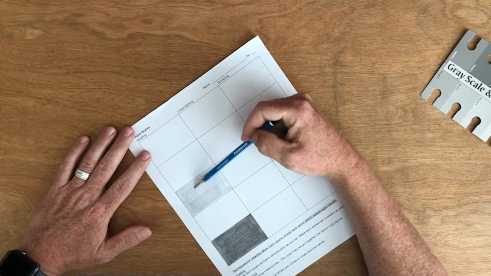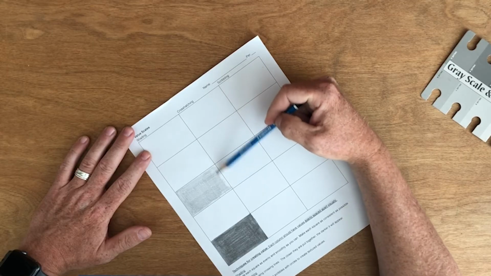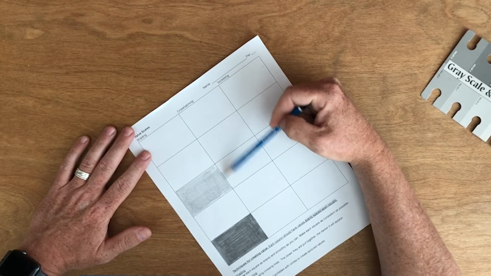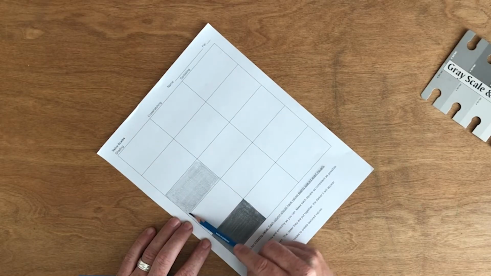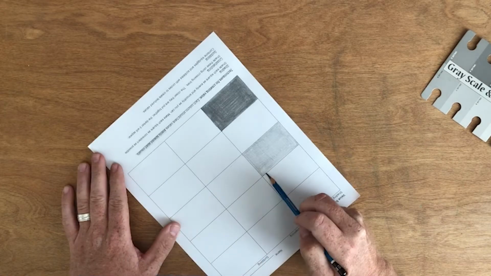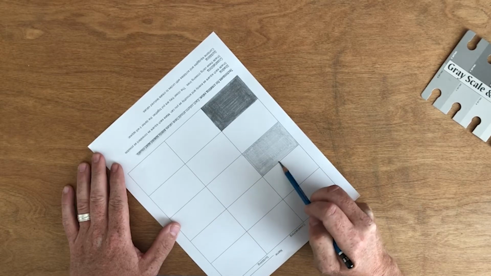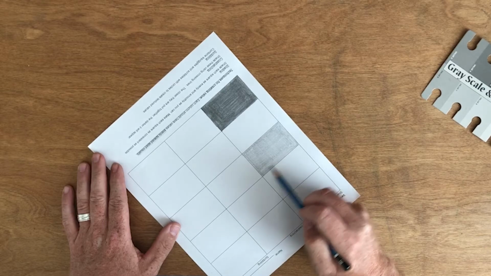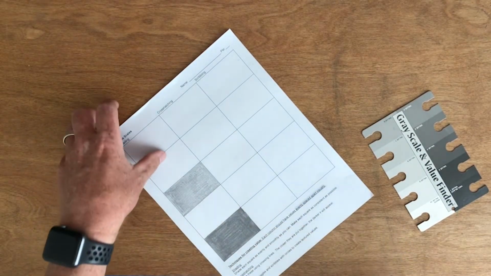See, I'm not trying to do it all in one pass. It's all about layering, lightly building it up, slowly building it up, but being controlled. Again, I'm trying to be nice and smooth and consistent, right up to my edge, and stop. Okay, I'm gonna leave that for now.